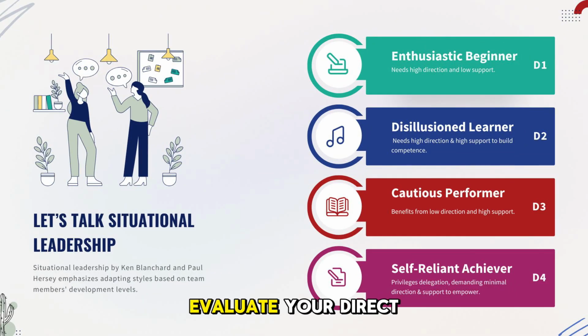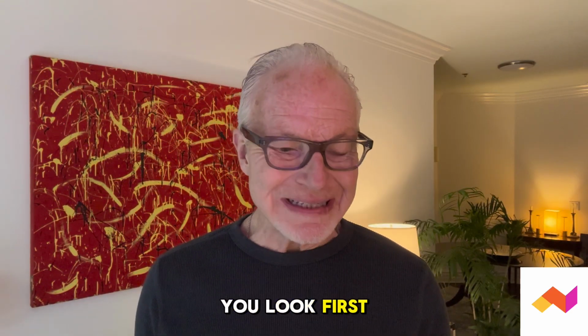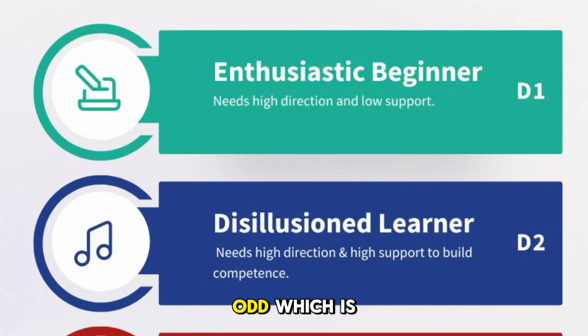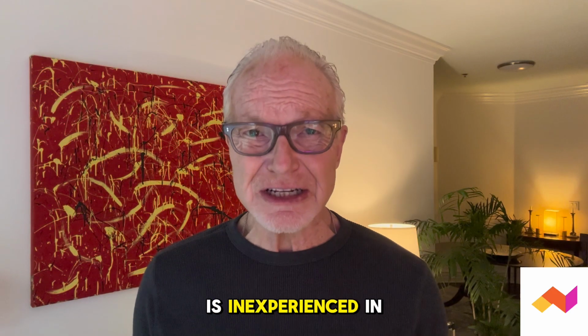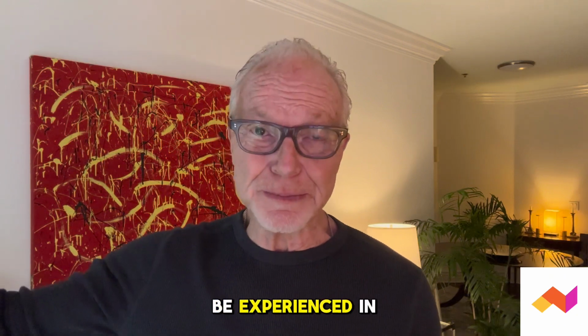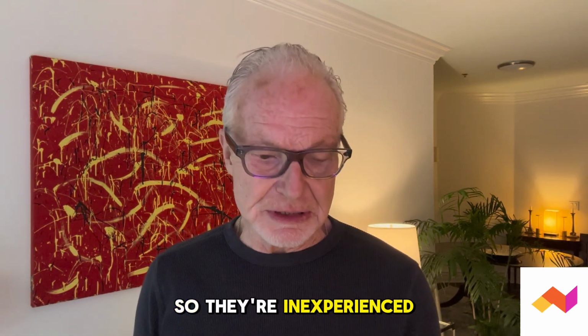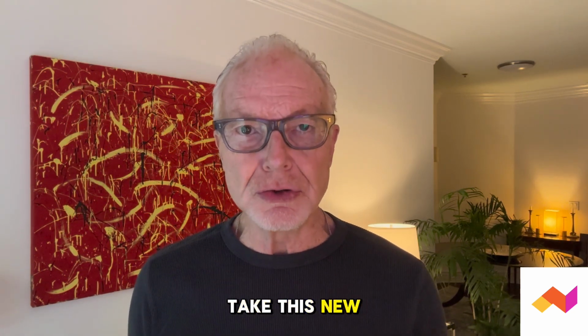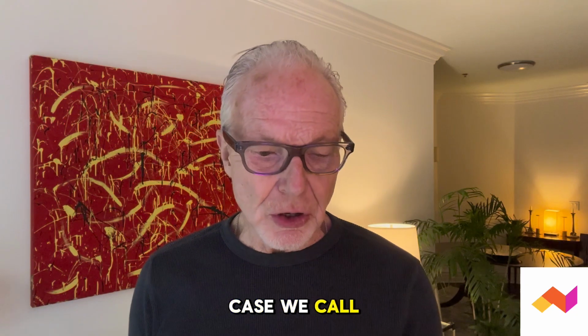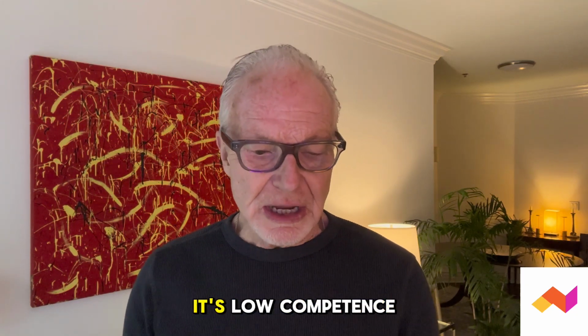When you evaluate your direct reports using this framework, you look first at whether they're a D1, which is an enthusiastic beginner. So this person is inexperienced in this role. They may be experienced at something else, but in this role, they're new. Typically they're eager, they're excited to take this new role. It's low competence, but pretty high commitment.